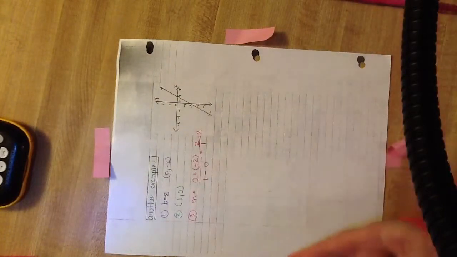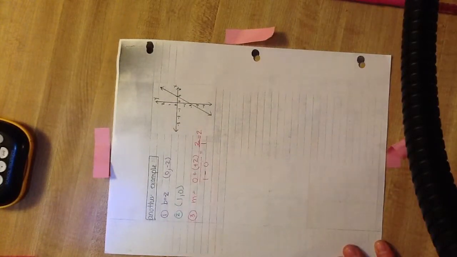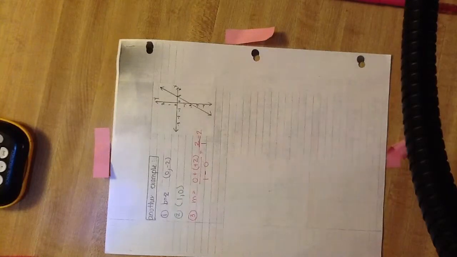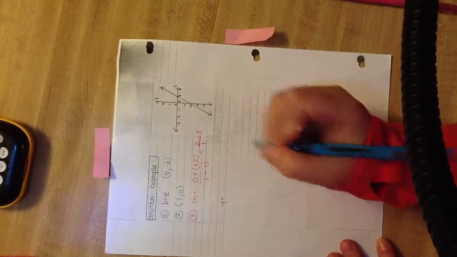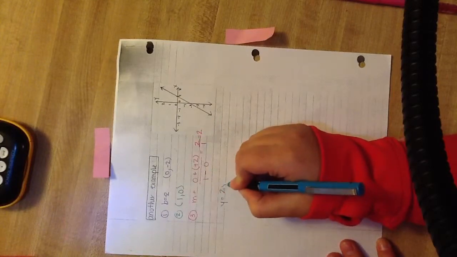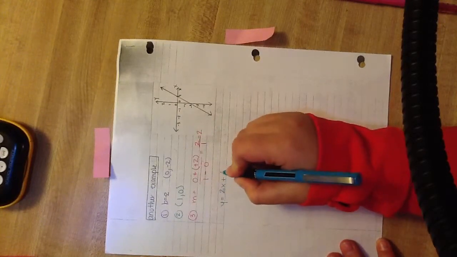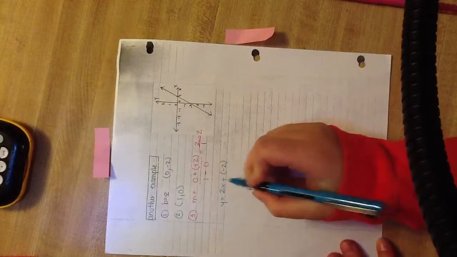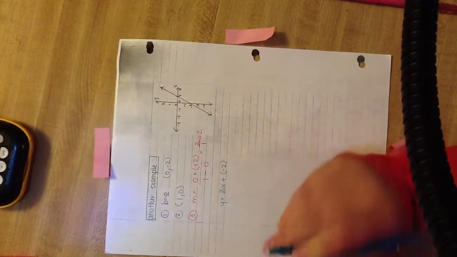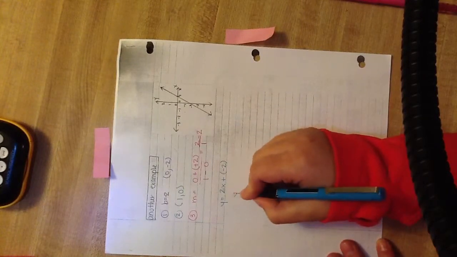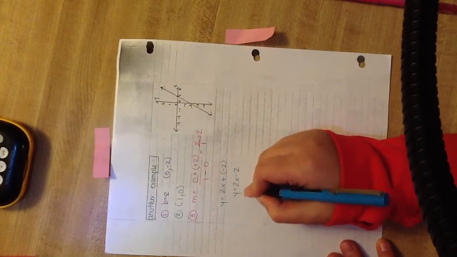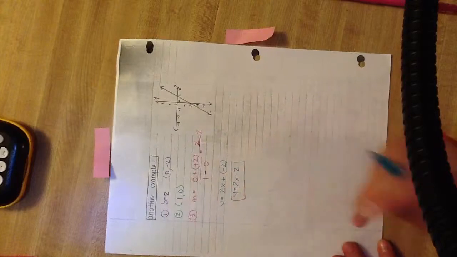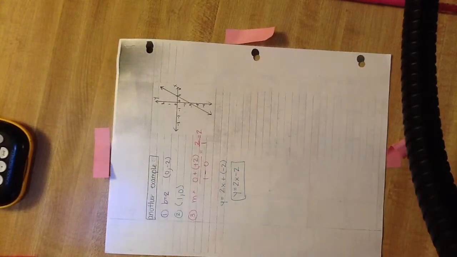Okay, now I have my slope and I have a y-intercept, so I can write it in slope-intercept form. I'm going to say y equals m is 2, x, plus b, which is negative 2. Now I know that plus a negative is the same thing as just subtraction, so I'm going to rewrite it as y equals 2x minus 2. That's the equation for that line.